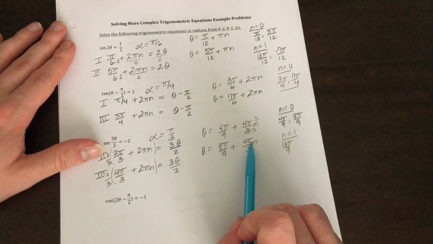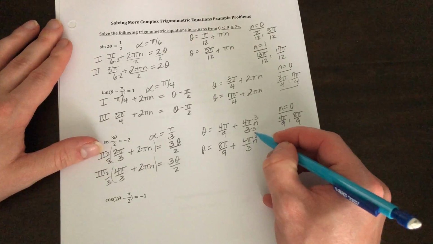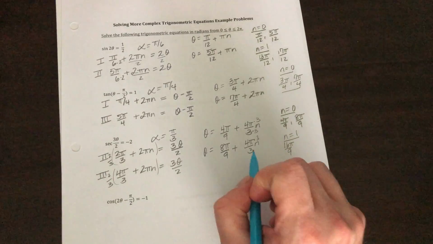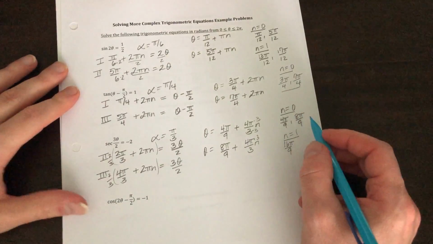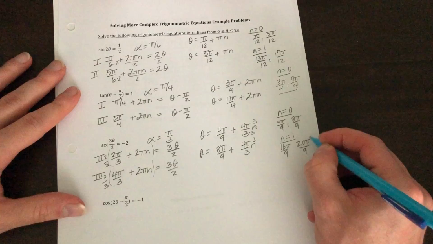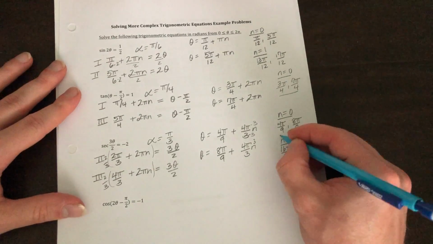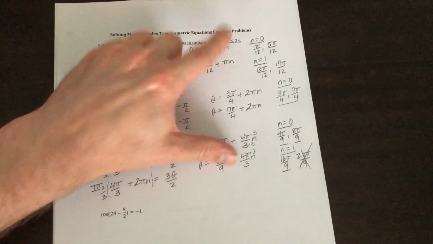Then this is 12 pi over 9 plus 8 pi over 9, which is going to be 20 pi over 9, which is out of our range. So these are our only answers that fall into this range right here.